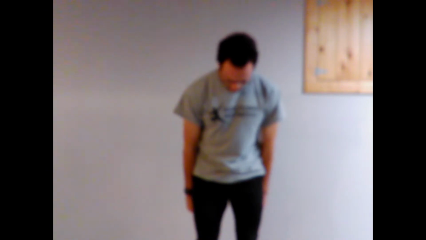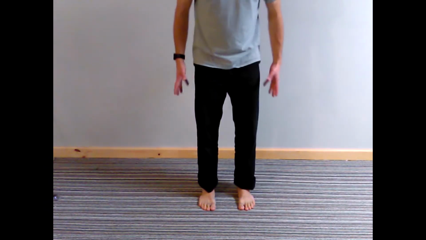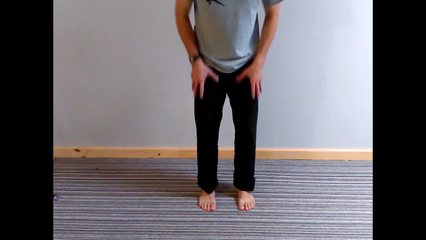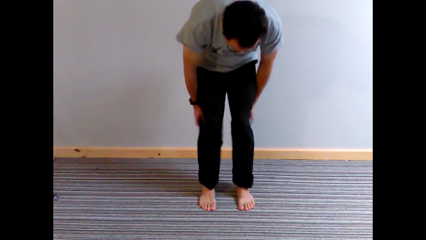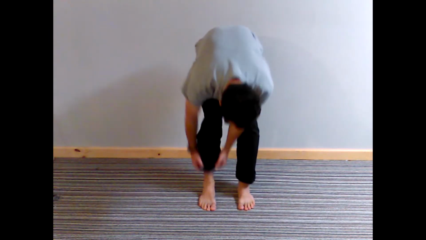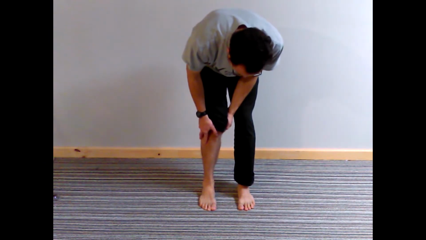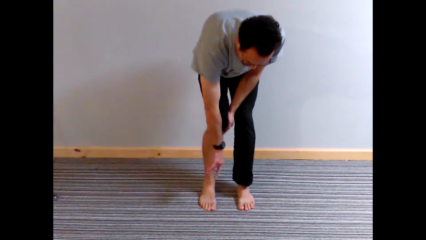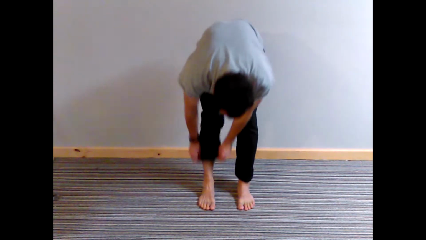I should have been wearing shorts for this, but if you look at the legs here, and if I tip forward, my knees come in. So when my upper legs rotate inward, causing the knees to come in, that also causes the lower leg to rotate in as well, causing the arch of your foot to flatten out and overpronate.